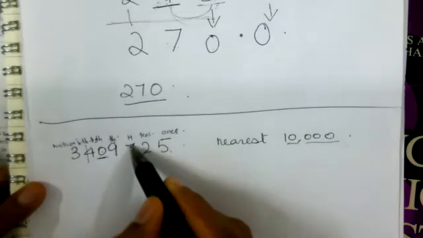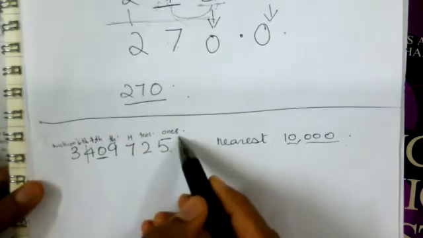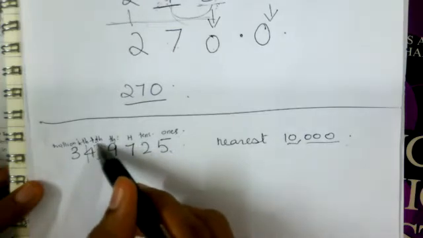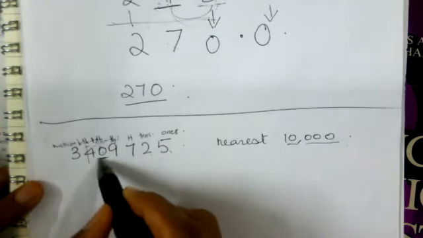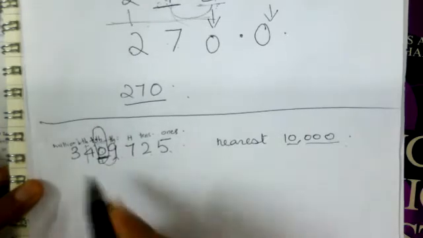Ones, tens, hundreds, thousands. Am I correct? Yes. Ones, tens, hundreds, thousands, and this is 10,000. Okay, and this is 100,000. So 10,000 is this digit. So we will look at this digit. What about the digit right next to it?